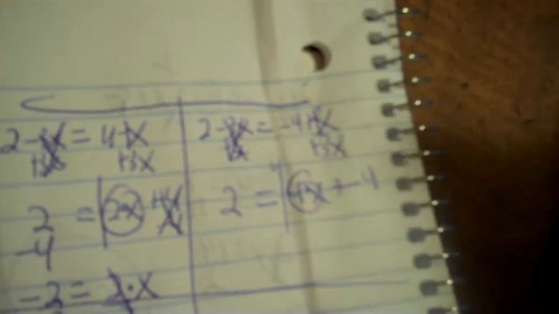Okay, so 1x plus 3x is 4x, and then minus 4. So I have a coefficient of 4. We have to get the negative 4 to 0 by adding 4. I hate writing against this spiral. Okay, 2 plus 4 is 6 equals 4x. Then I can divide by 4, and 6 divided by 4 is 1.5.